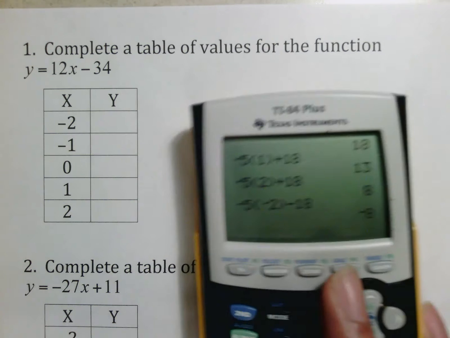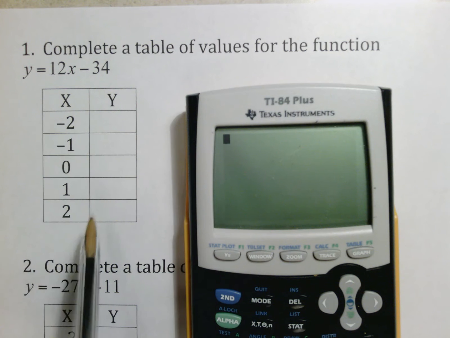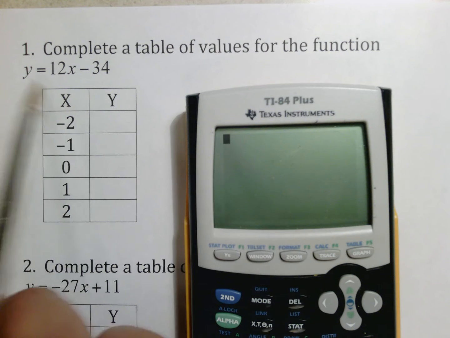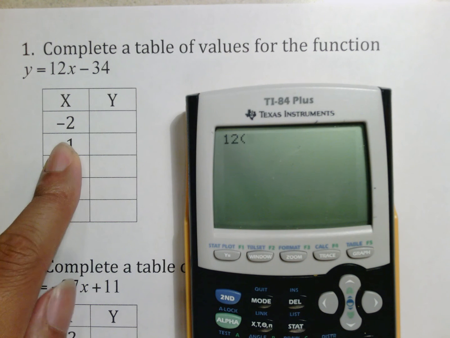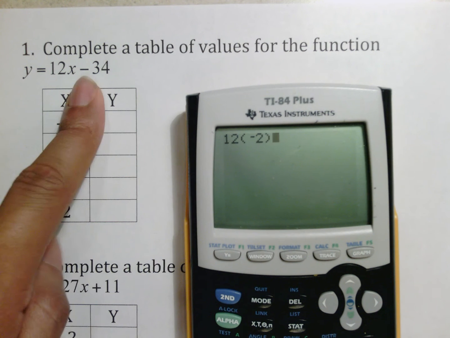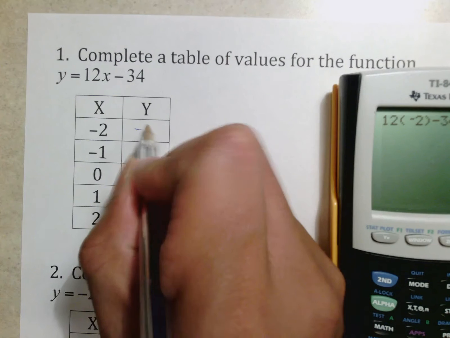So I'm just going to show 3 tables. Again, the best thing to do for you right now is to pause this video and at least try it. Even if you don't write the numbers, just type the numbers in and see what numbers pop up and make sure they match. But again, what you do is you put your 12 parentheses -2 minus 34 equals, and that is your -58.